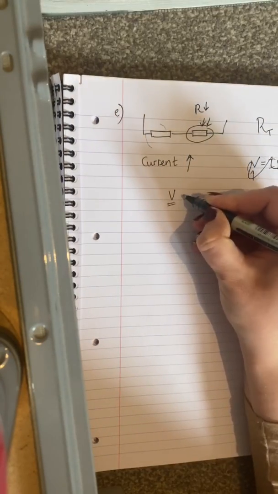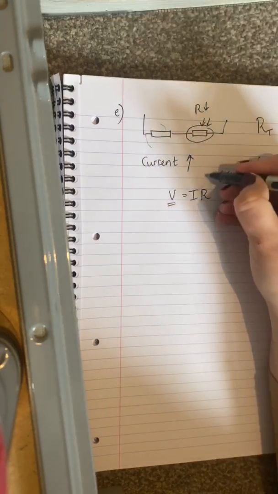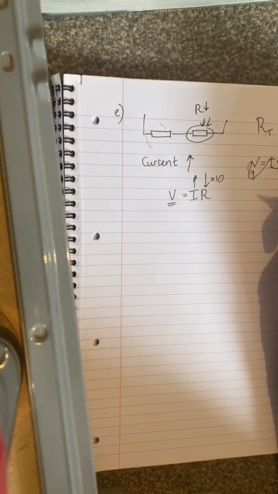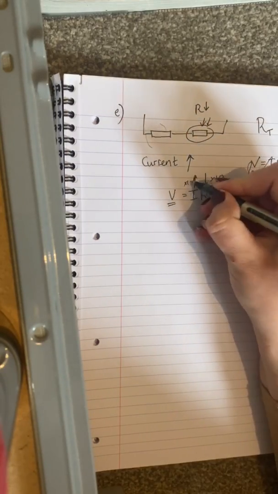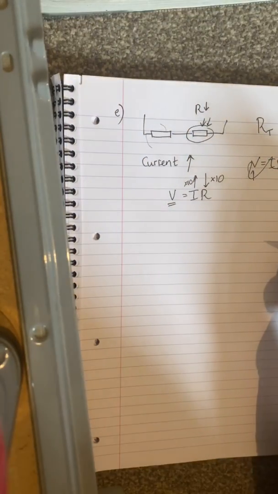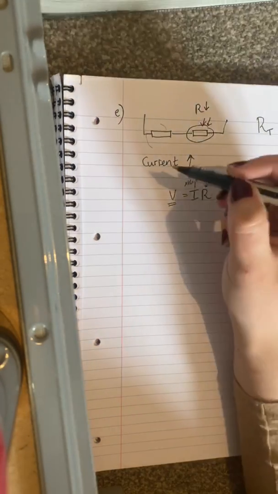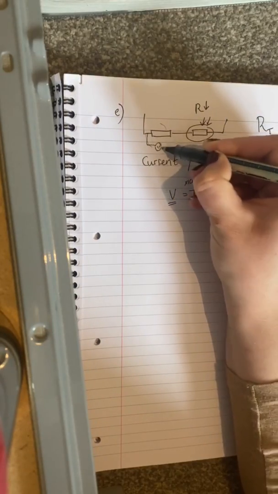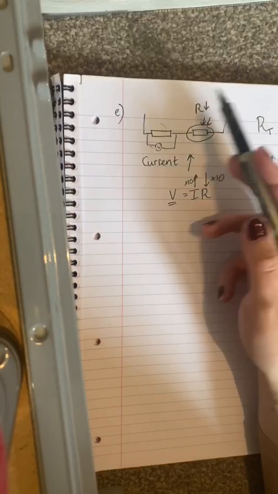V equals IR. Oh no, I'll just rewrite it. If voltage is staying the same, and the resistance has decreased 10 times, then the current, in order to keep the voltage the same, is going to have to increase 10 times. So our current is increasing by a factor of 10. Let's just think this through. The voltmeter is just reading across the fixed resistor. So we now know what the current's doing through the whole circuit.